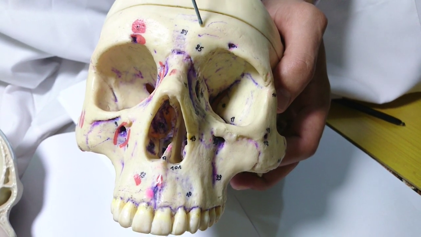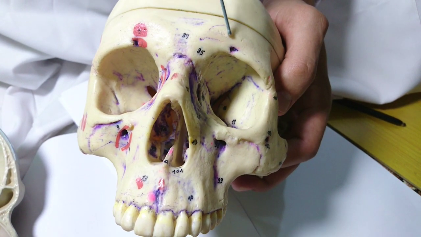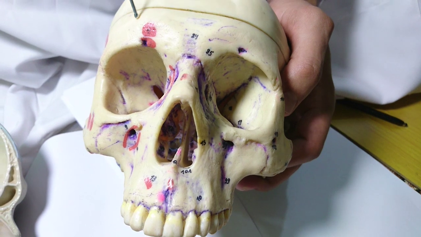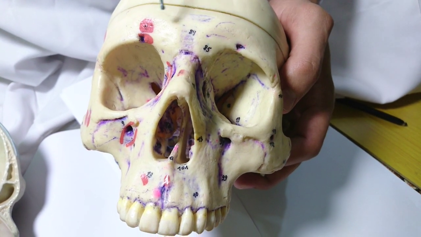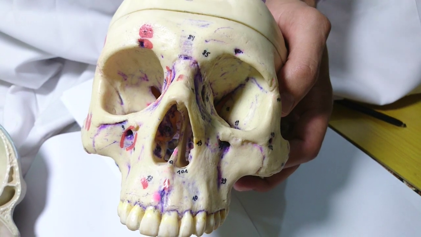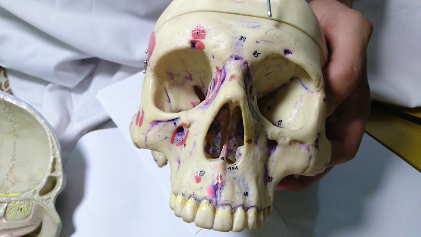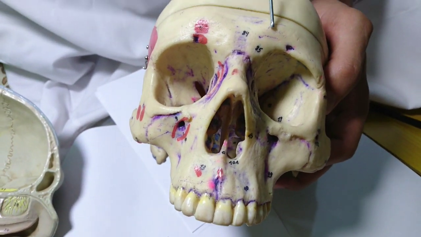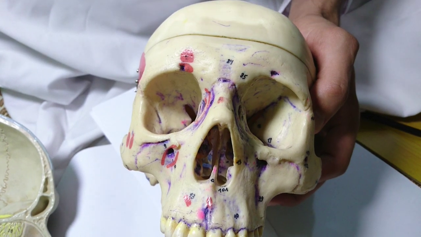أيضا عندي هنا superciliary arch both side. Superciliary arch. This arch تكون more prominent in the male than female. Between two arch depression area named glabella.